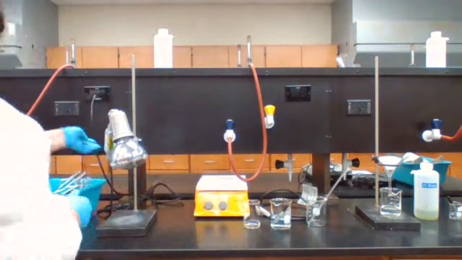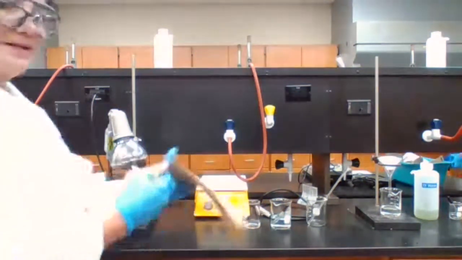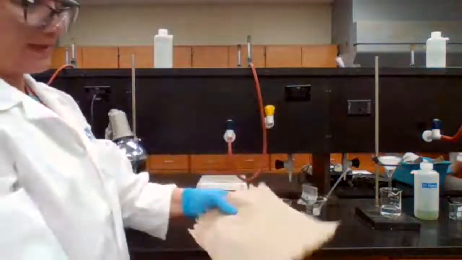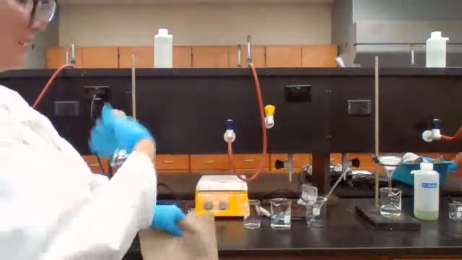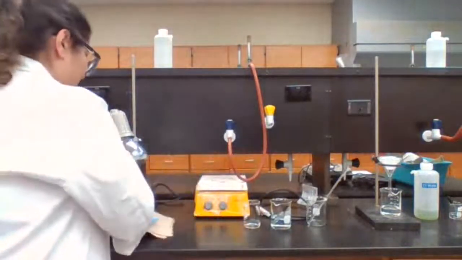It's on. I bring layers of filter paper so it absorbs the moisture from the bottom and the heat from the top. It will make the drying faster.